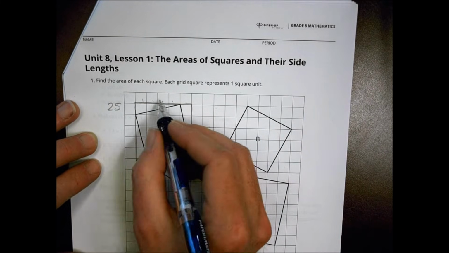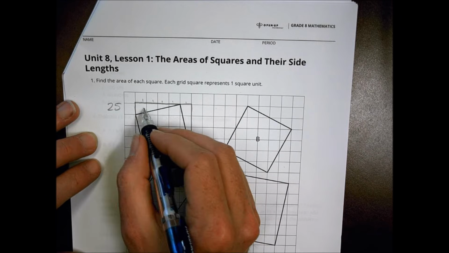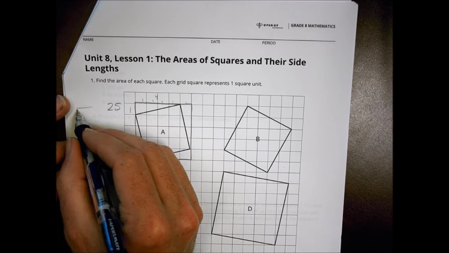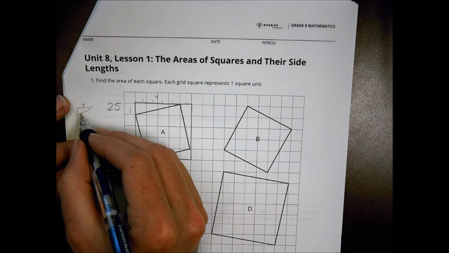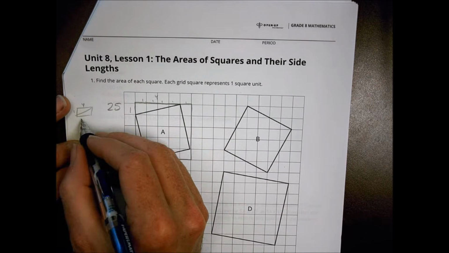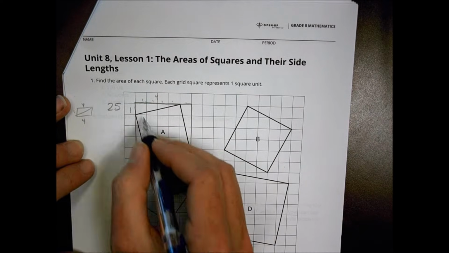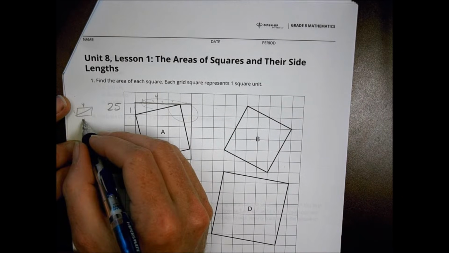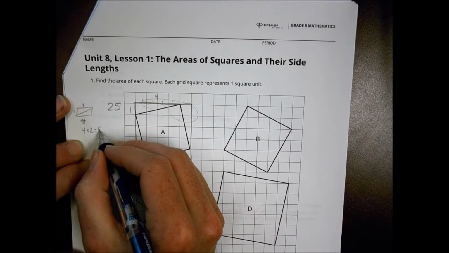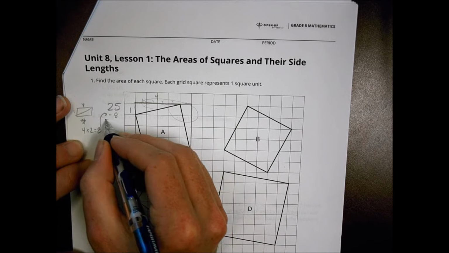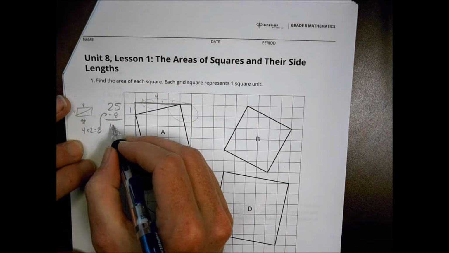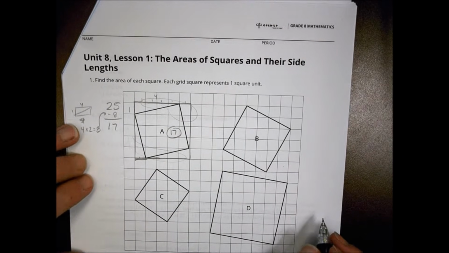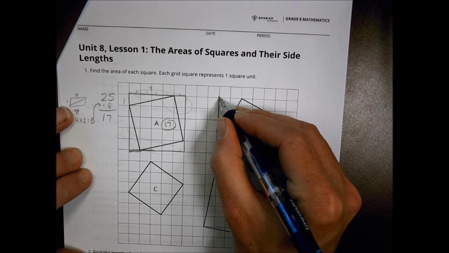But I need to subtract these triangular shapes. The triangle here is a 1 by 1, 2, 3, 4. So for the triangle, 4 by 1, and I have 2 of them there. That's an area of 4, and I have 2 triangles there, 2 triangles there. So I have an area of 4, and 4 times 2 is 8. So we'll subtract that. And so 25 minus 8 is 17. So A is equal to 17. For B, same idea. Let's draw our square that goes around it.